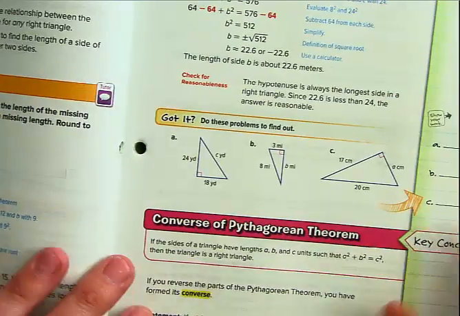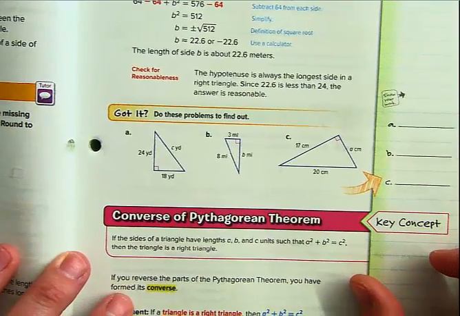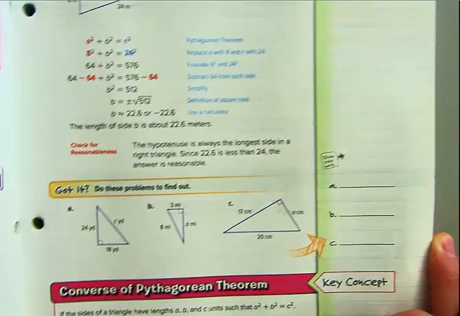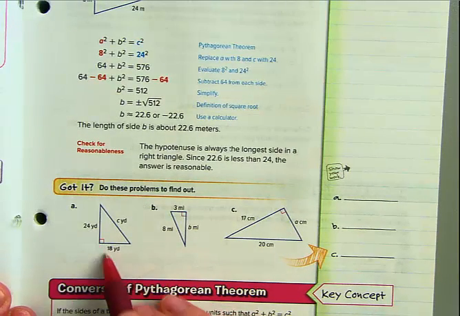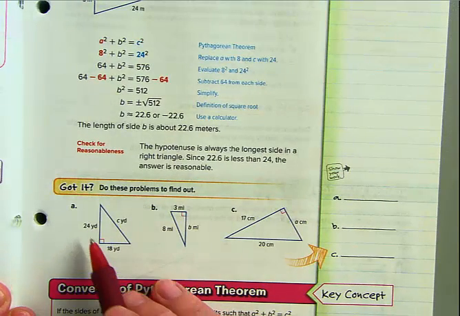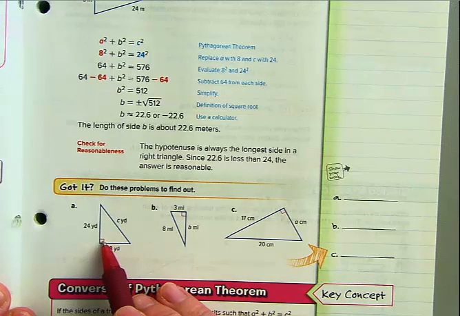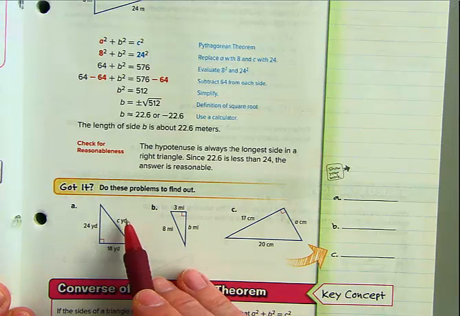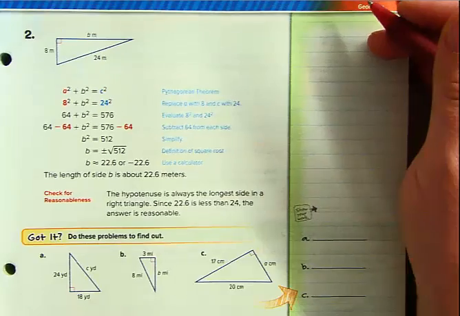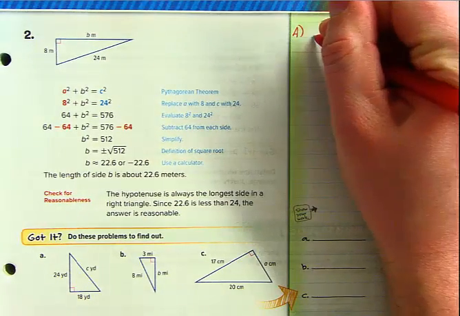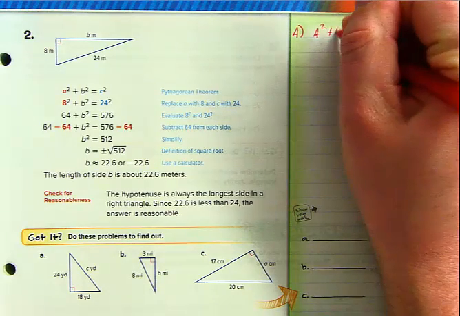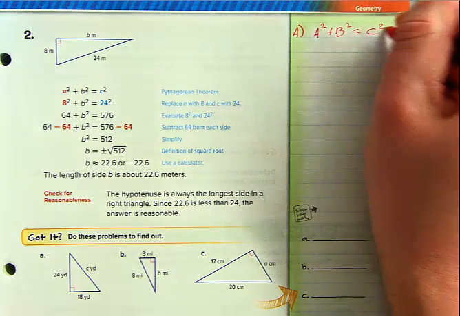So right here, we're going to jump over to example A. And we're going to do our work to the side over here. So for example A, I got to look here. What sides do I know? I know my A, I know my B, because those are connected to the 90-degree angle. I need to find my C. So up here, you first write the formula. This is for A. You write your formula. A squared plus B squared equals C squared.